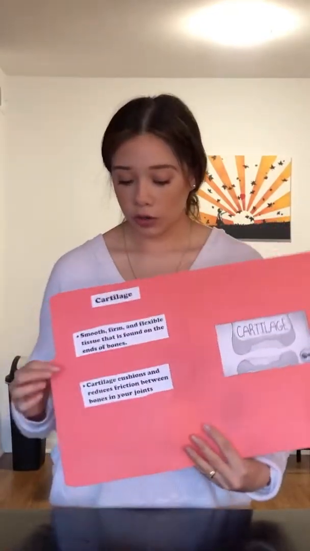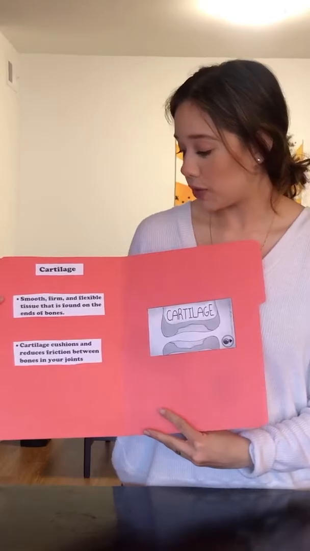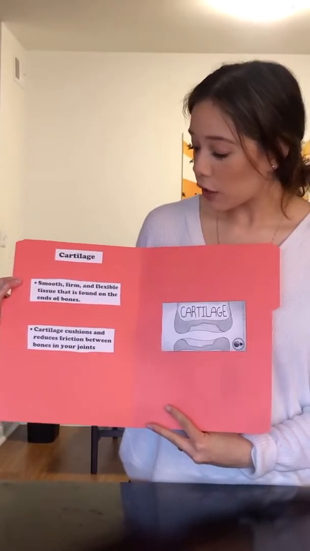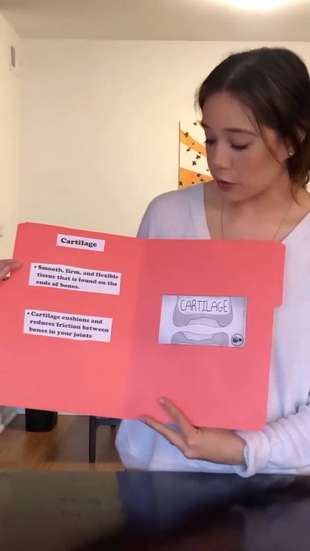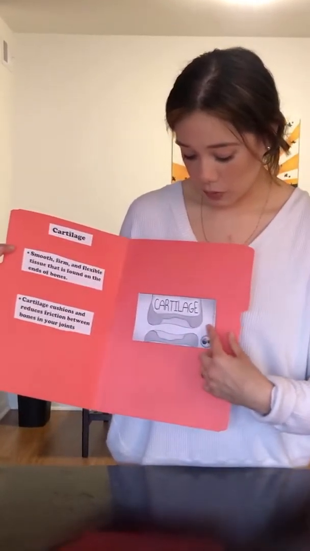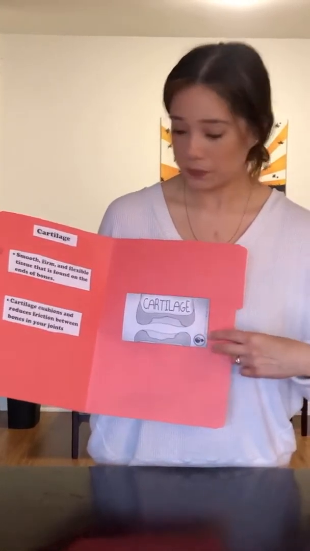The definition of the skeletal system structures is that the skeleton is made of hard bones and flexible hard tissues called cartilage. Cartilage is smooth, firm, and flexible tissue that is found on the ends of bones. Cartilage cushions and reduces friction between bones in your joints. And so here, this is what cartilage is. It is found between two end bones.